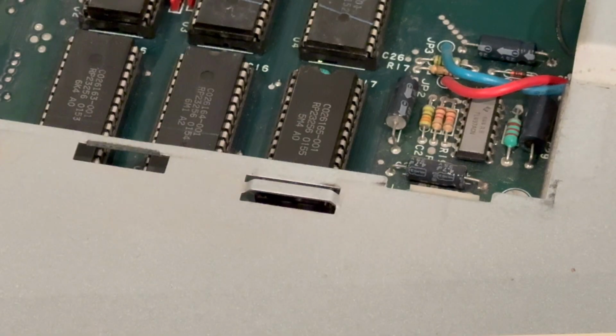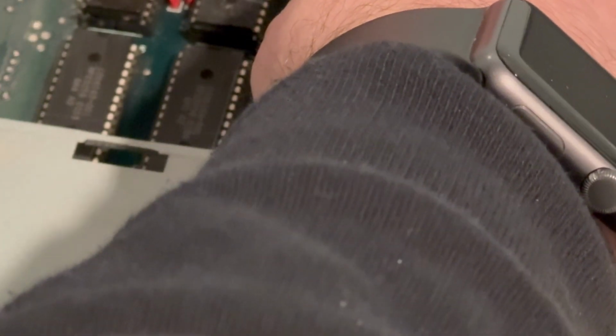So we'll take this guy and put him back in. We will do the gentle lift. And if I can do a twist, I'll do a twist. We'll get it to pop out. There we go.